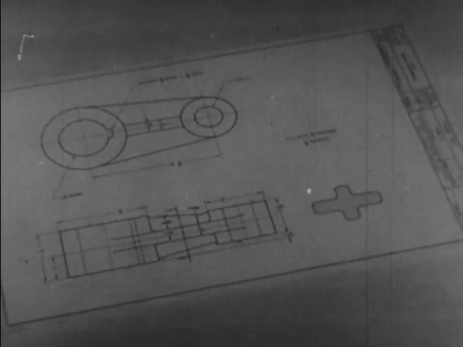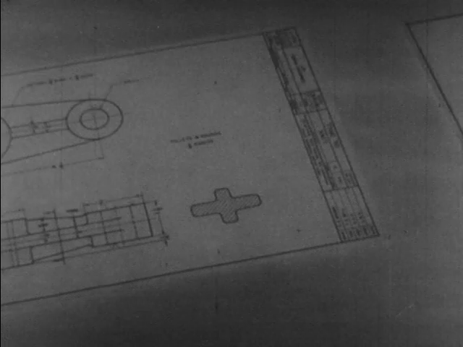Besides full and half sections, other sectional views can be made. Broken out sections, revolved sections, removed sections, and auxiliary sections.